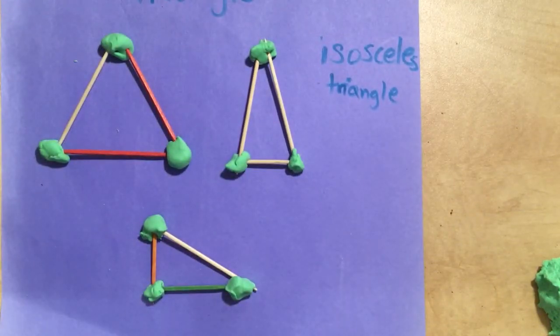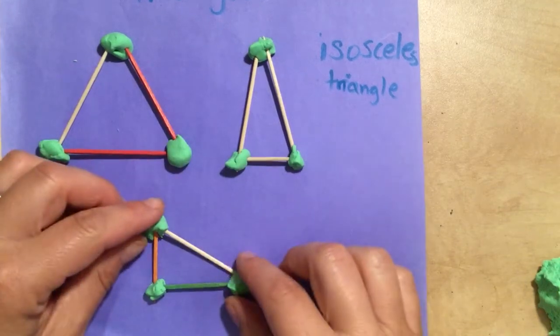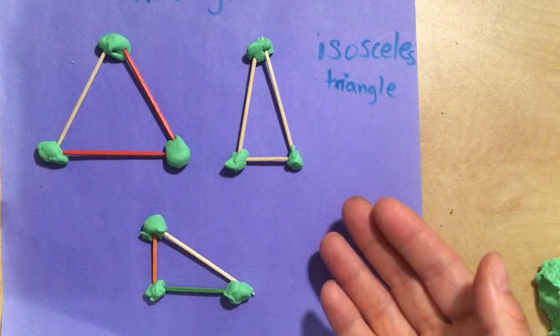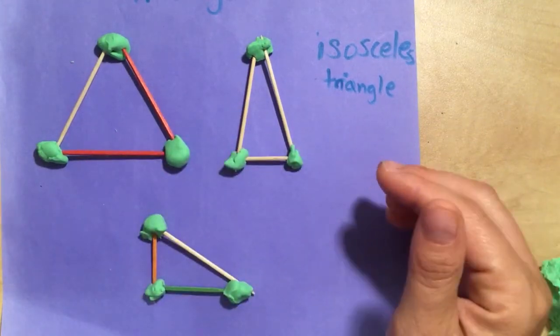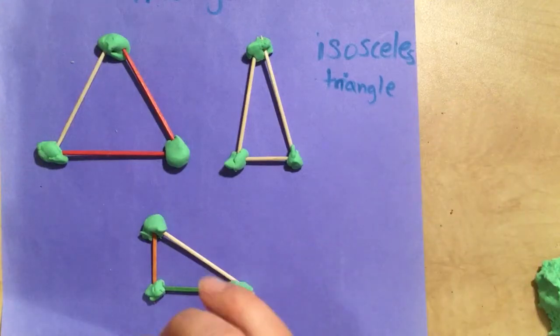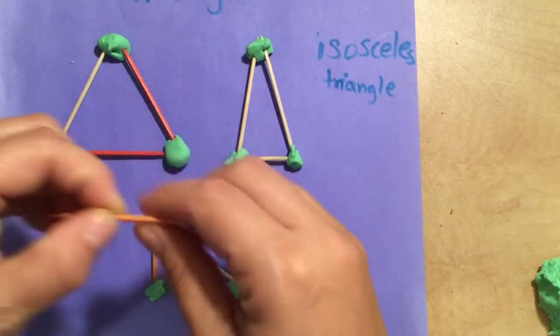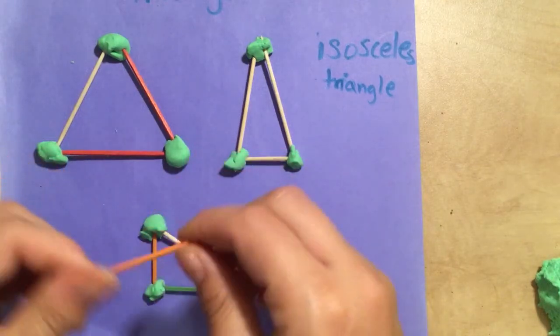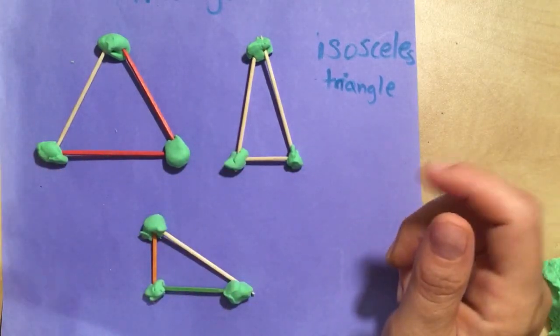So now what you're going to do with your toothpicks, I want you to try that with the triangles, but then also try it with rectangles. See if you can cut these so that you can make different sized rectangles.